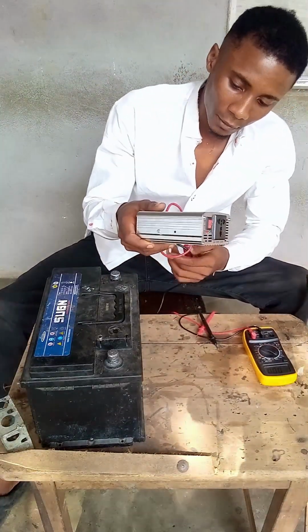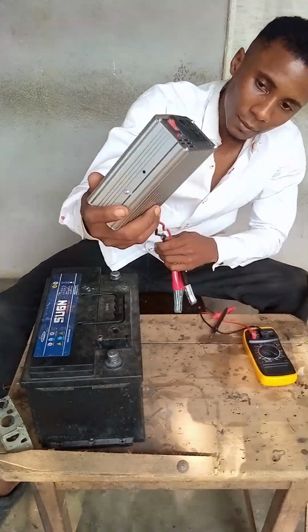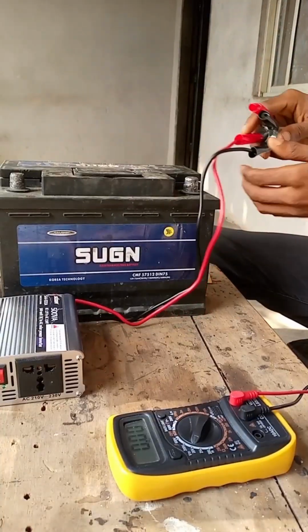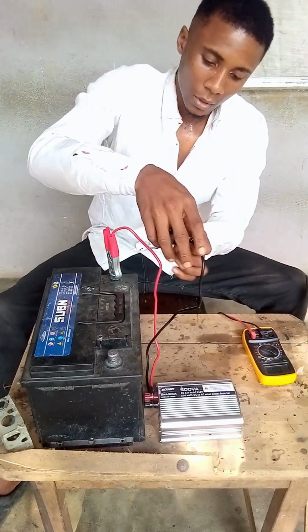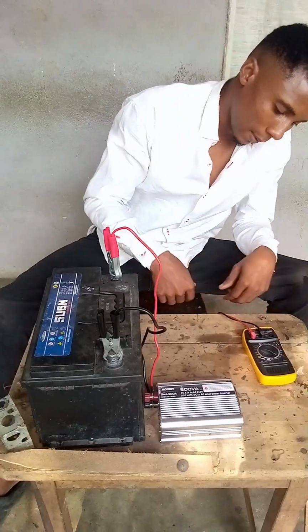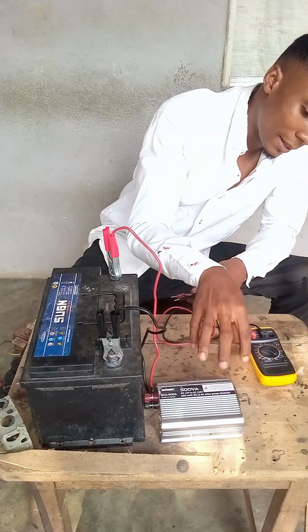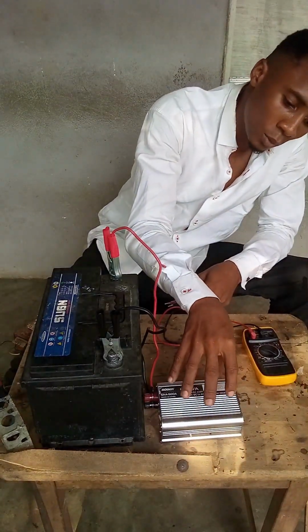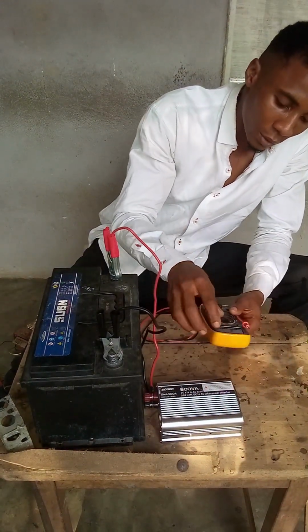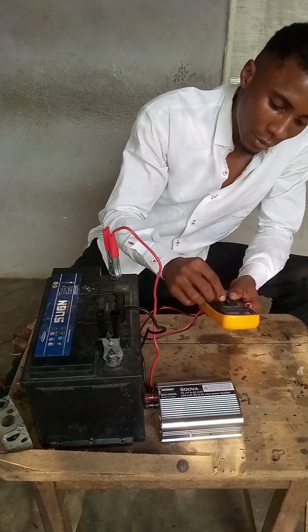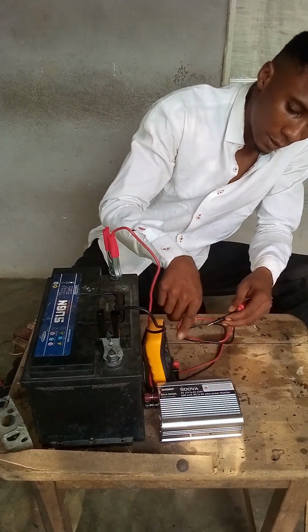This is a mini 500 volt inverter. You are going to plug this. At first, we are to determine the maximum voltage of this inverter is about 250 voltage. Now this is what you are going to do. This is AC voltage. We are going to return this to AC. This is where it is.